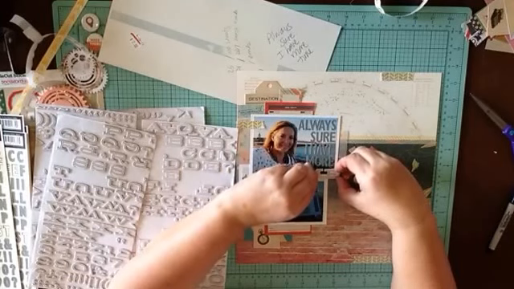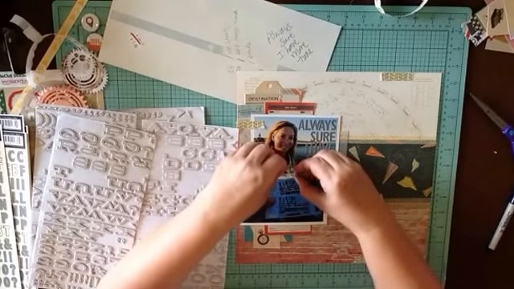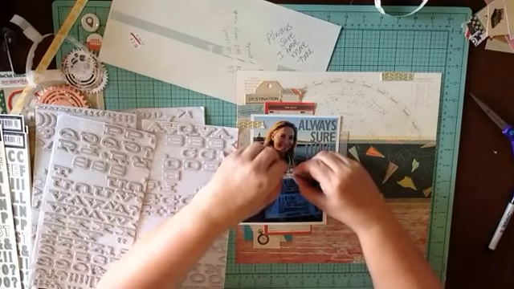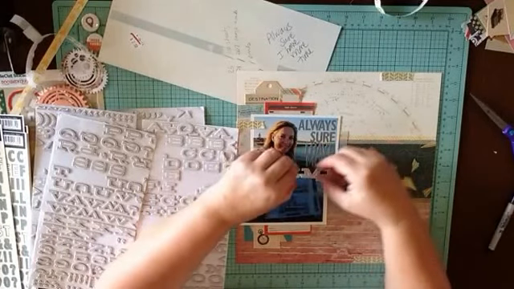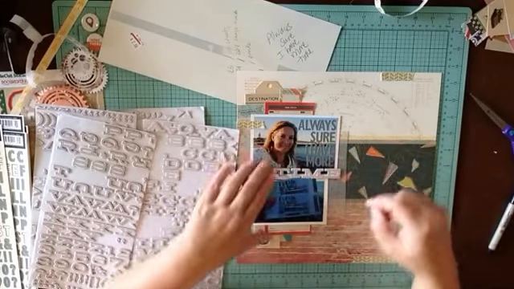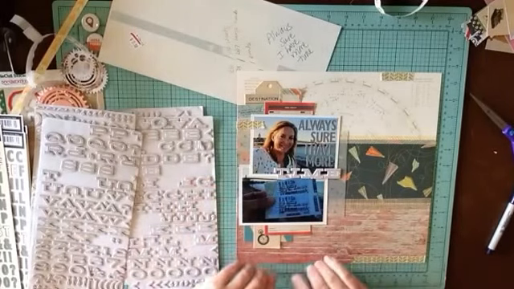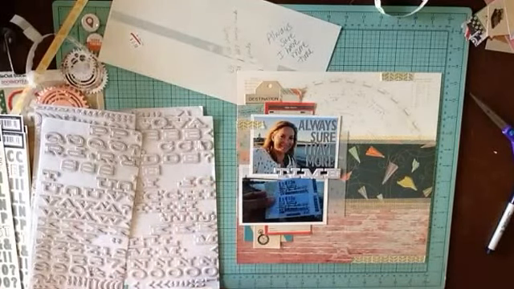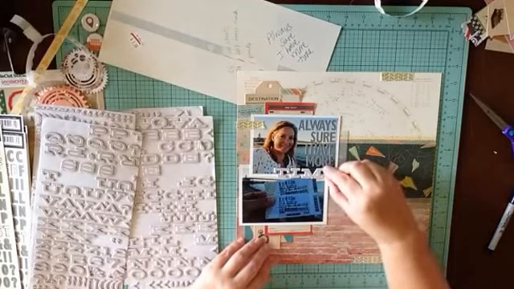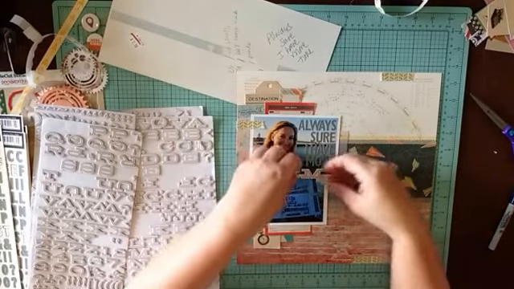But I still feel like it needs a little piece of washi tape under that top photo. Not a big piece, just a little something. How do we like that? It's okay. It's not awesome though. I don't love it.